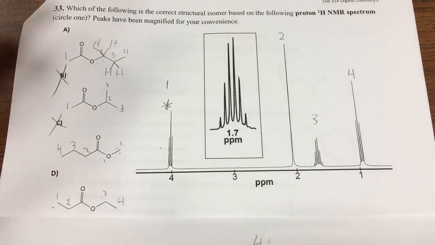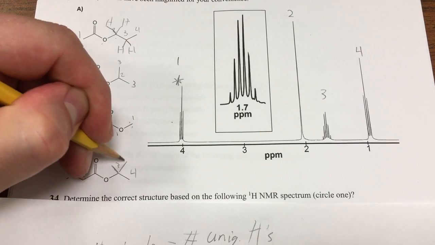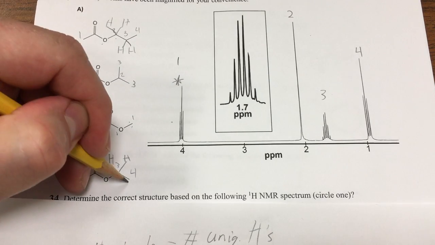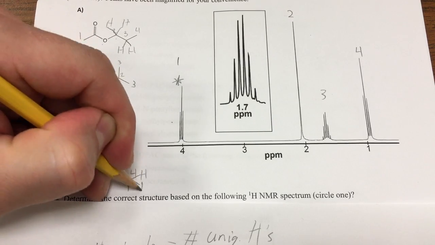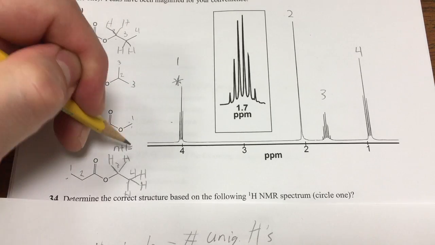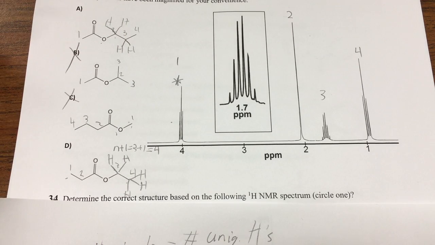We can go to this one down here on D. You see that these are the set of hydrogens that are next to an oxygen, and it's right beside 3 hydrogens. So in this case, the n+1 rule would boil down to 3 + 1. That's a quartet, 4 signals there. So we have eliminated all the other answer choices already because it is not a quartet at 4 ppm. It's a triplet.